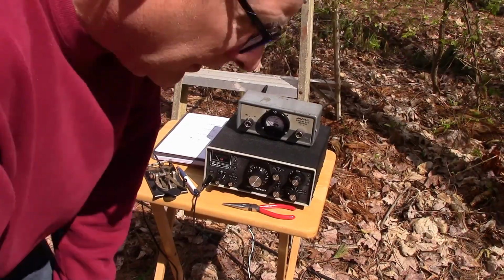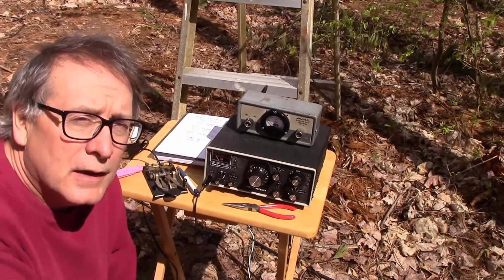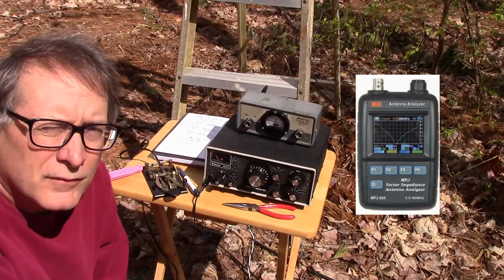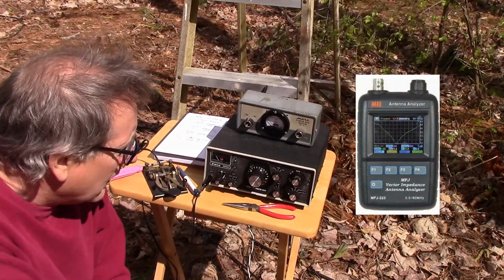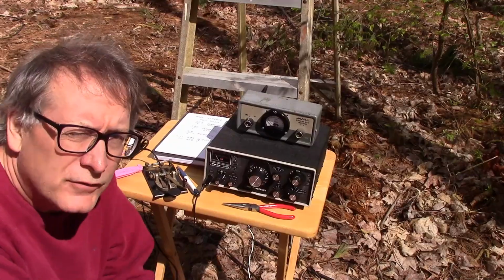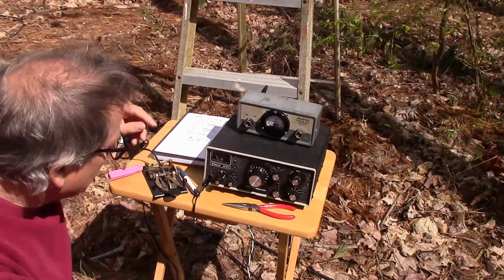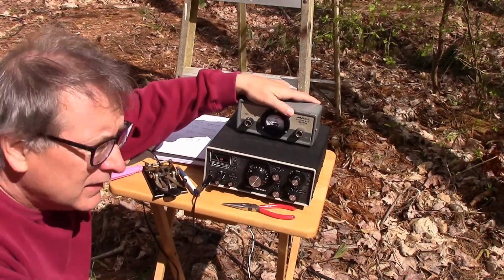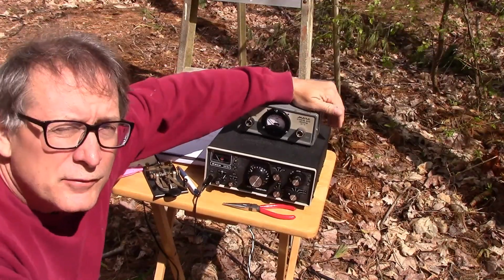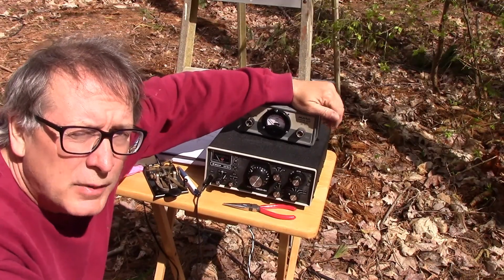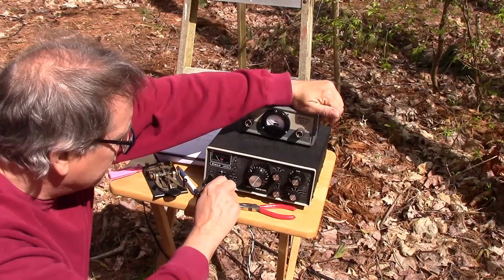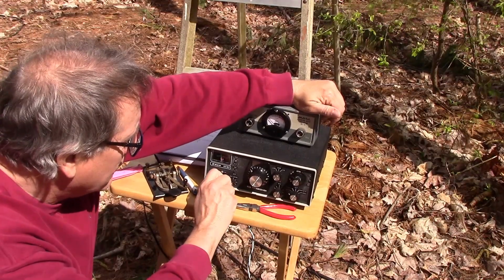So, of course, the ideal instrument to use would be an antenna analyzer or a bridge. But we can use a small transceiver to determine resonance with a VSWR bridge. Now it's important to know that we're not interfering, and we want to use as low power as we possibly can. So it's always good to monitor frequency.